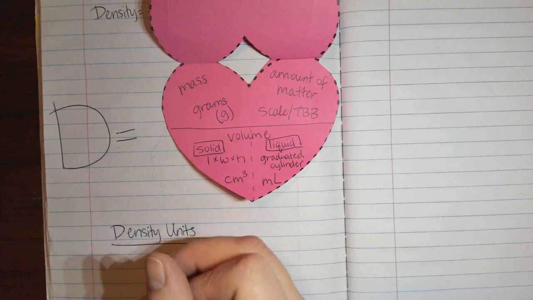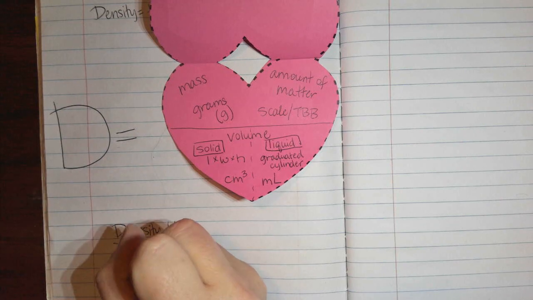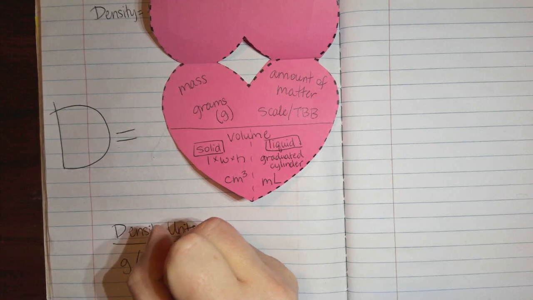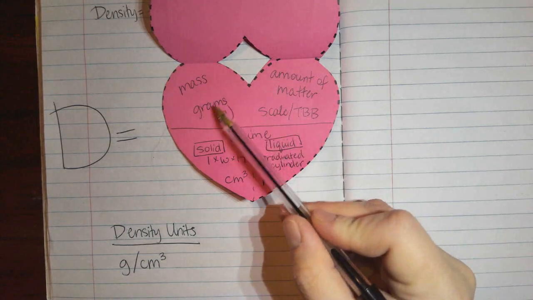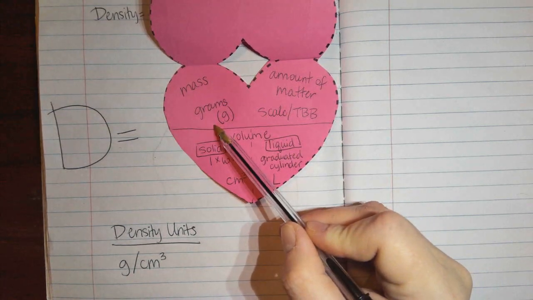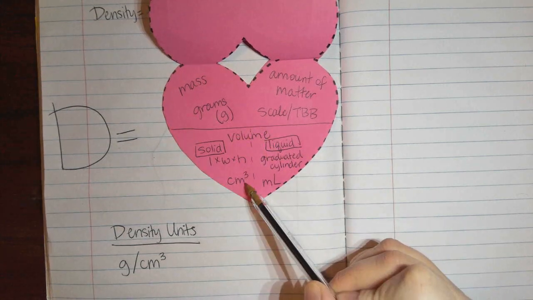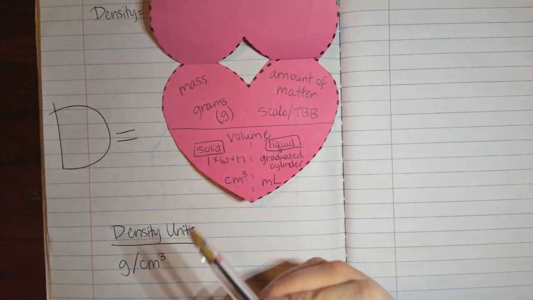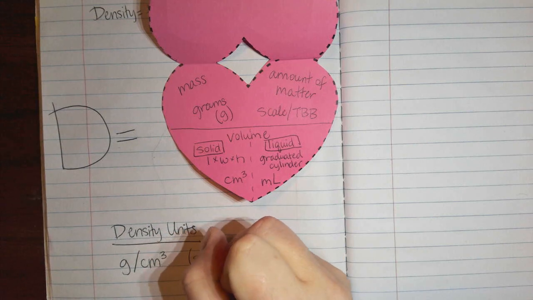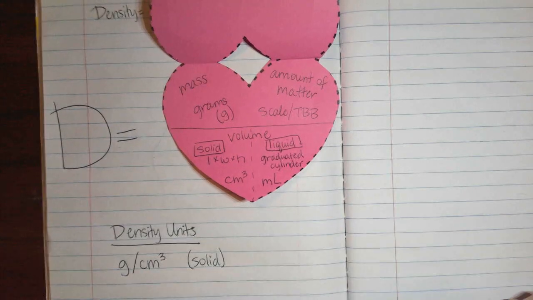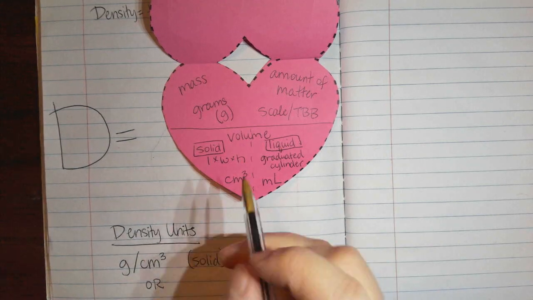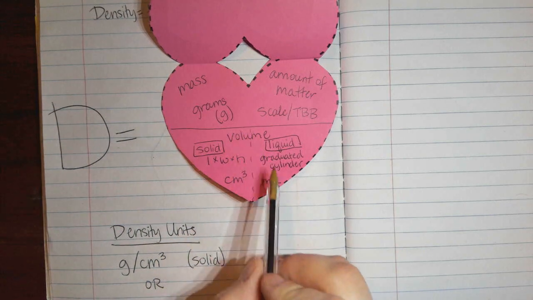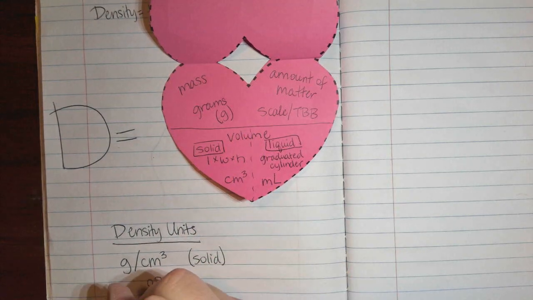The unit for a solid is grams per centimeter cubed. So again, what we did was we took the mass units divided by the volume units for a solid. So this is for a solid object. Grams per centimeter cubed. Or, if we're talking about a liquid, it would be grams per milliliter. That's g/mL.